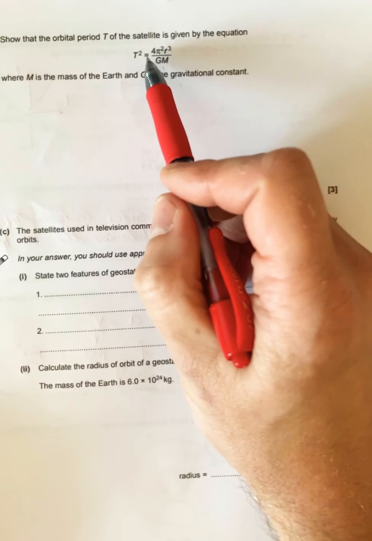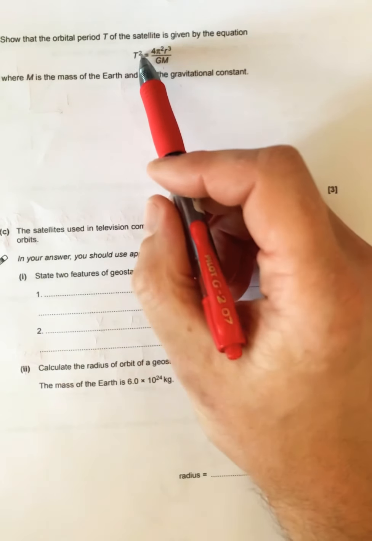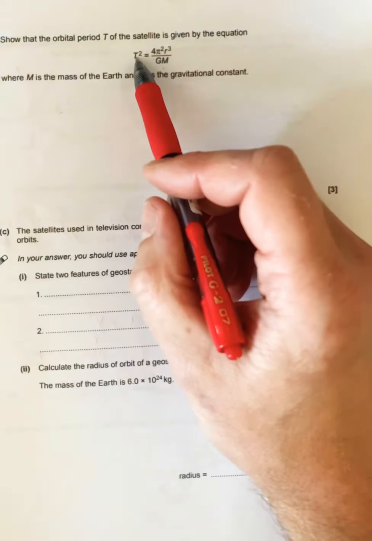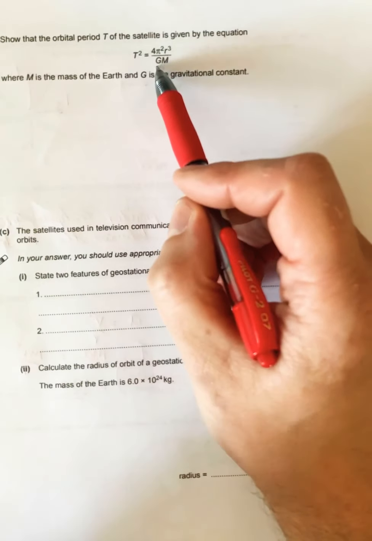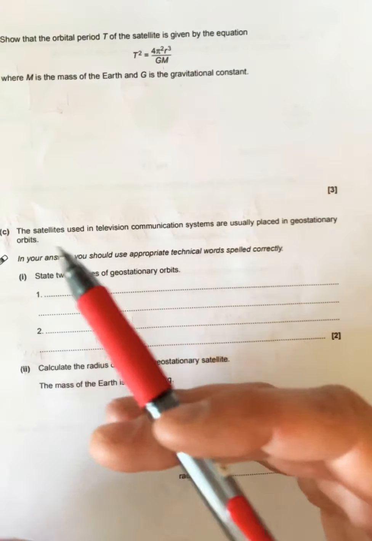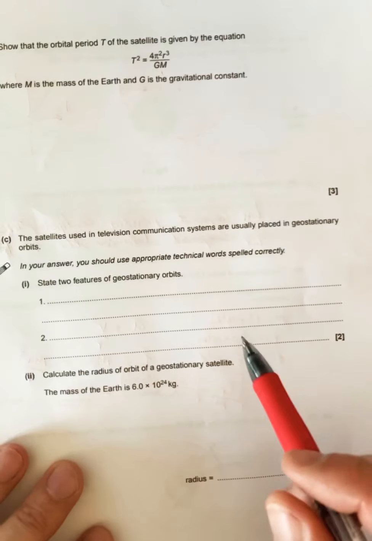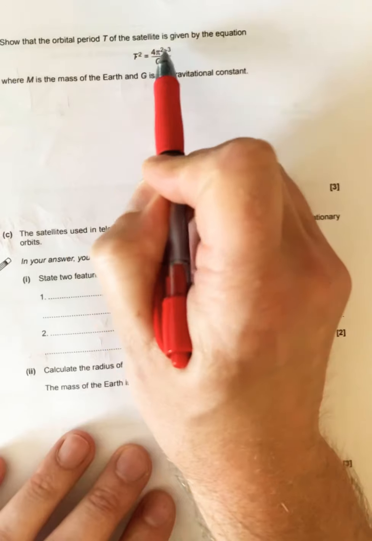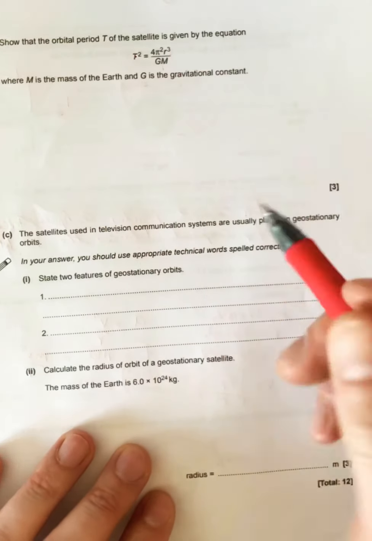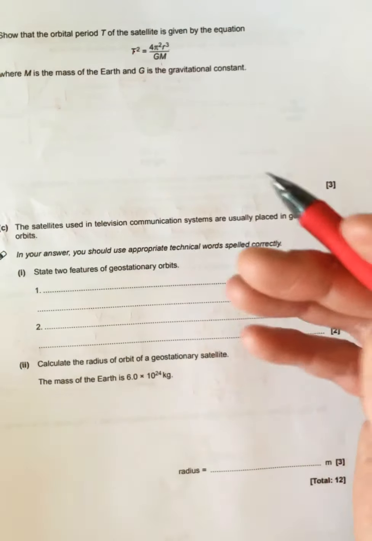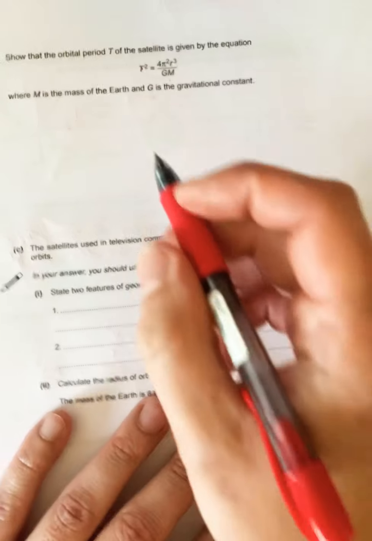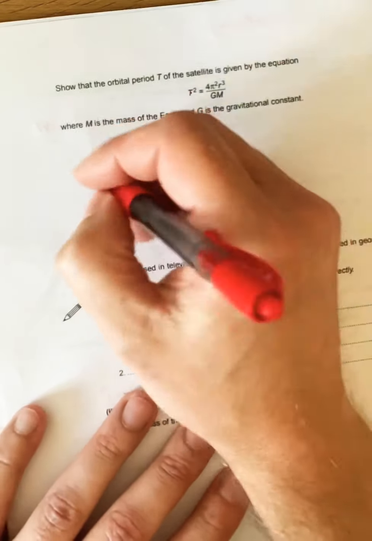Remember that comes from looking at the centripetal acceleration, or the centripetal force, and that force is the gravitational force between two masses. You make them equal each other, and then you rearrange for T, and we know that T is just dependent upon r and the mass of the planet. And what it's saying is show that, okay? So this question is not asking for a calculation, it's saying show this. So we're just going to do exactly what I've just suggested.